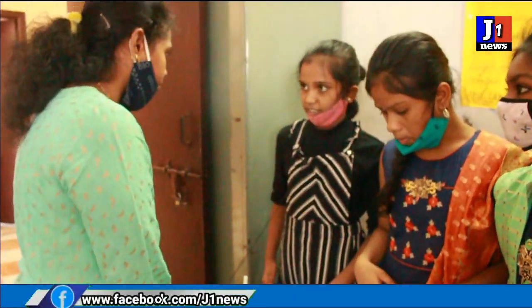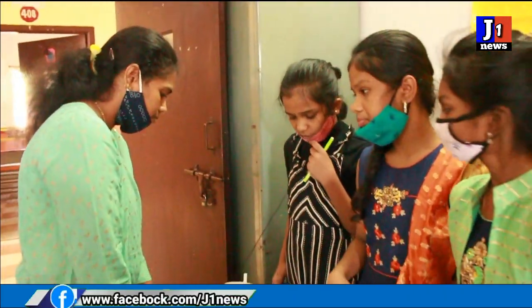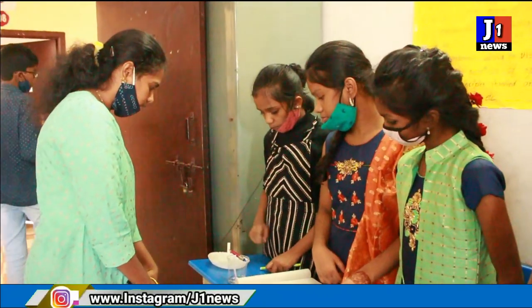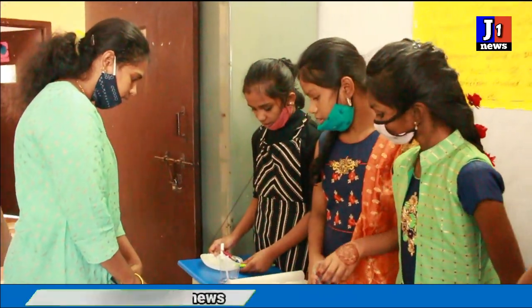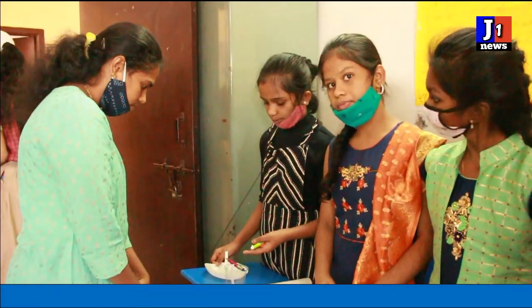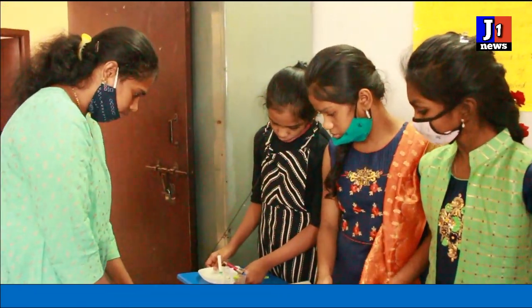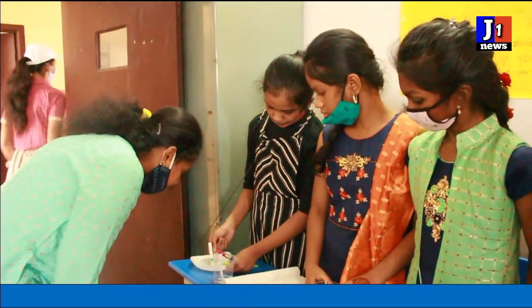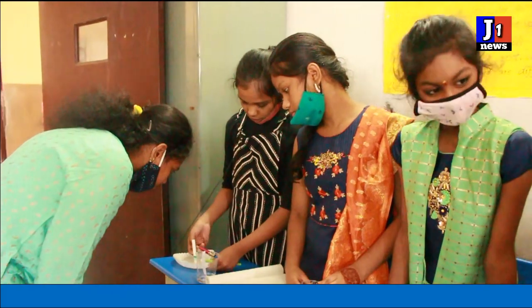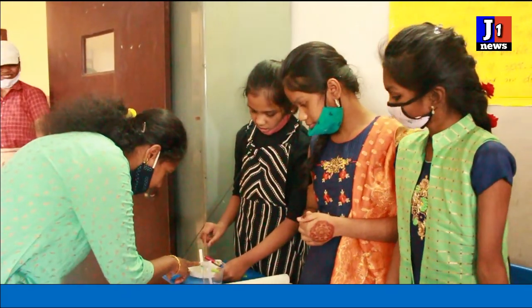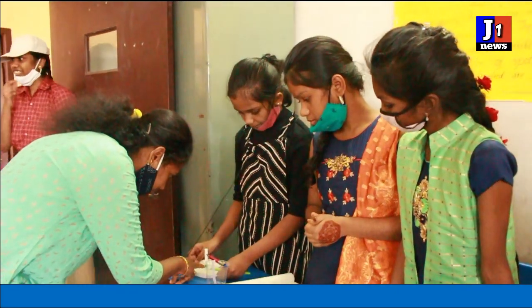Myself K. Nityashini. Today we are going to show the chromatography method. In chromatography we have two techniques. The first one is with chalk. The next one is with a pen. First we have to pour some water and keep the chalk with the ink mark. If we keep that, the chalk will absorb the ink, and before it reaches the top we need to remove the chalk.